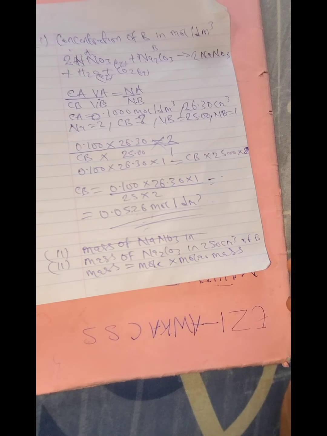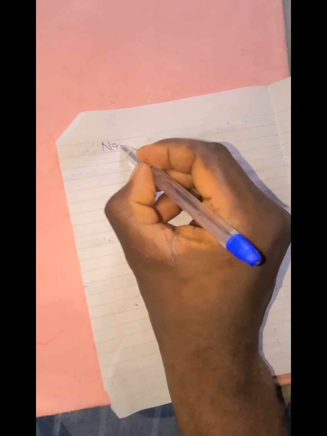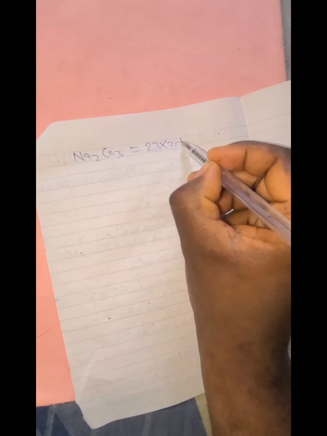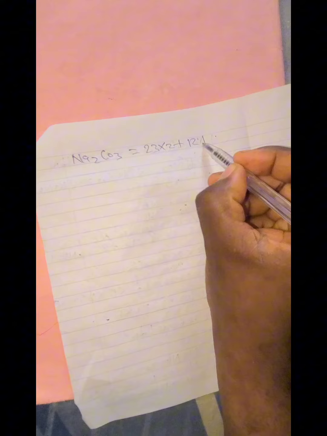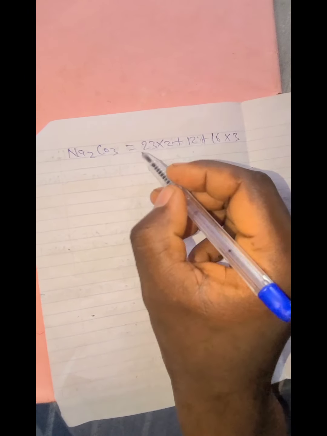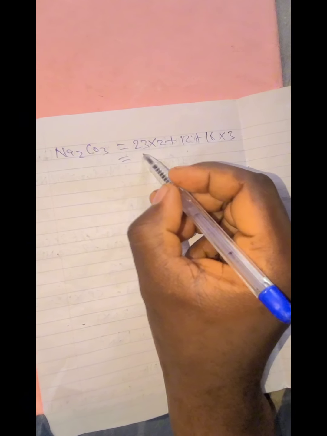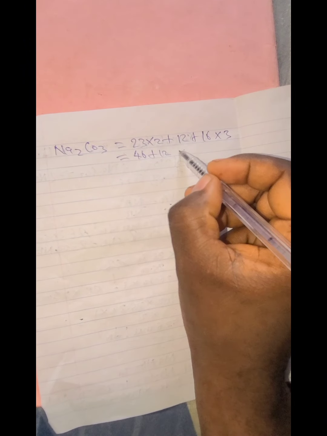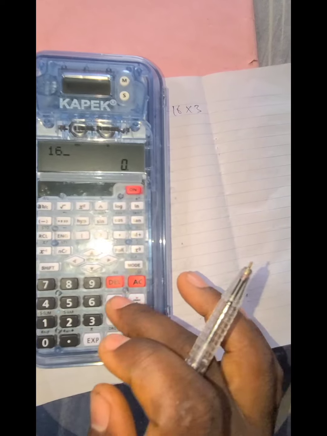So let's calculate the molar mass of sodium carbonate. So this is our formula, sodium carbonate, right? So our sodium is 23, there is 2 in front of it, times 2, plus our carbon is 12, plus oxygen is what? 16 times 3. Okay, so equals 23 times 2 will give us 46, yes, plus 12, 16 times 3 will give us 48.